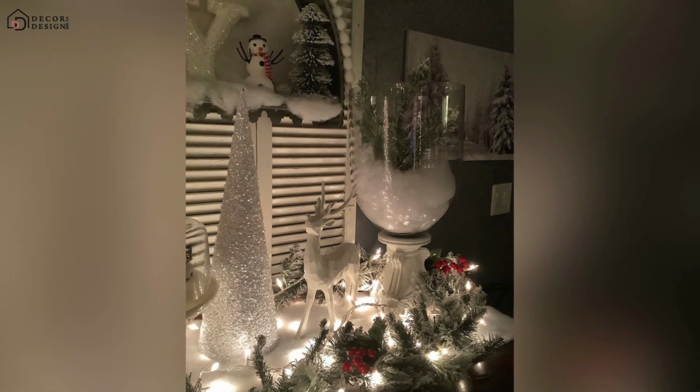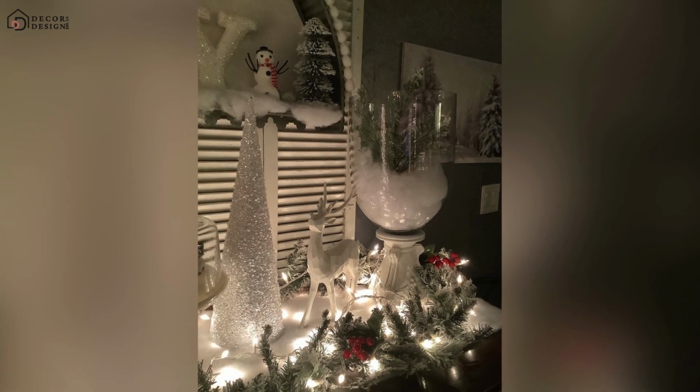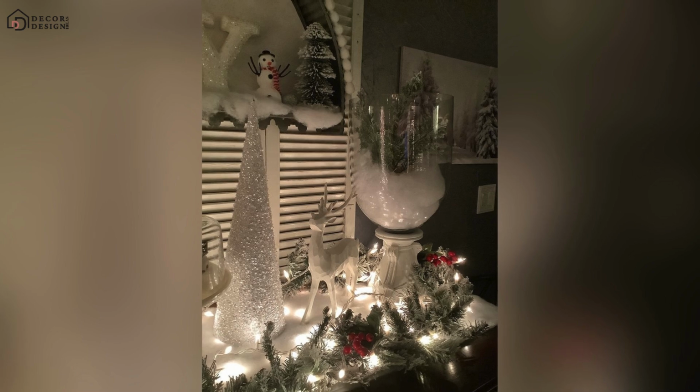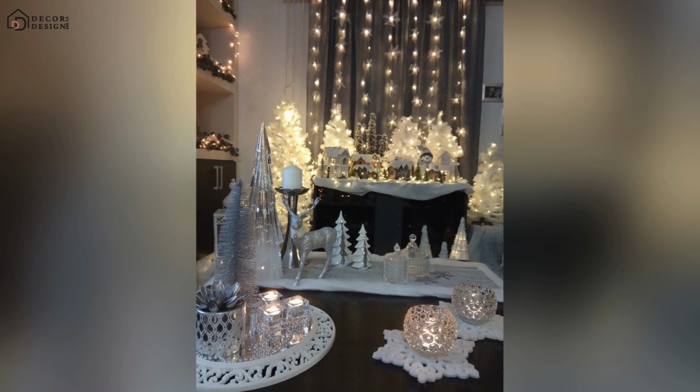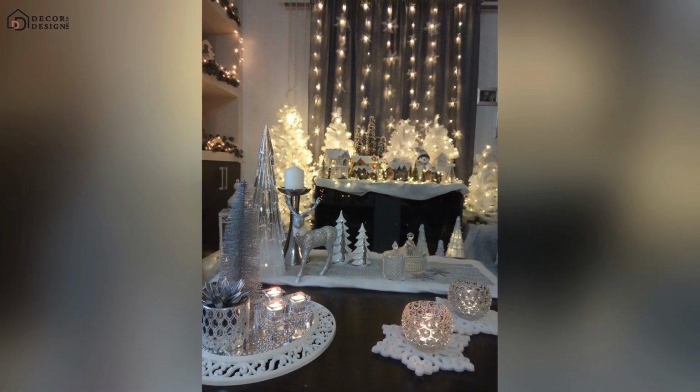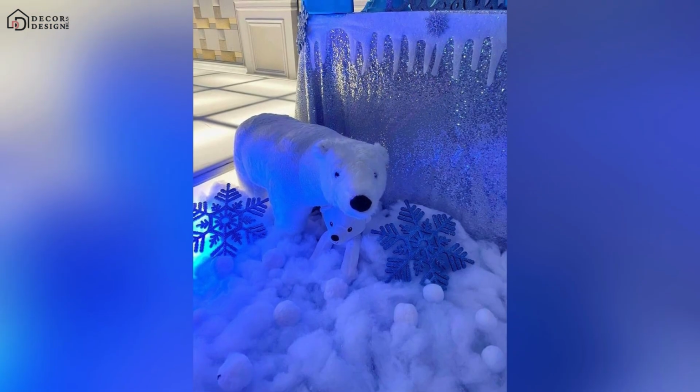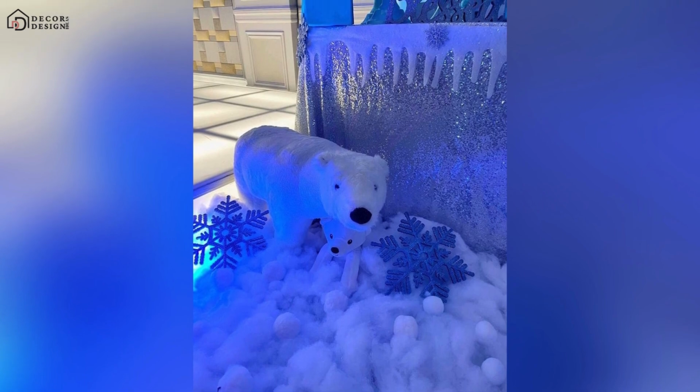What are the must-have decorations for a Winter Wonderland setup? Use faux snow, icicle lights, silver ornaments, white garlands, frosted trees, clear glass decor, and soft white lighting. Combine fluffy textures with glittering elements to achieve that magical snow-kissed look.